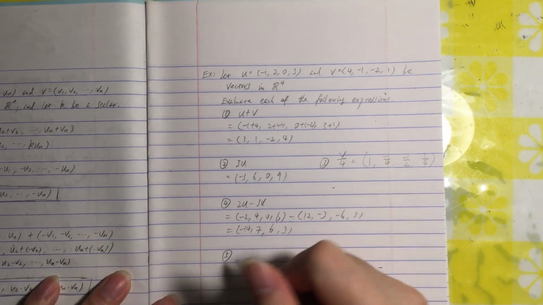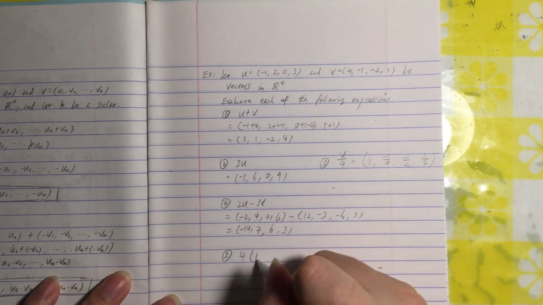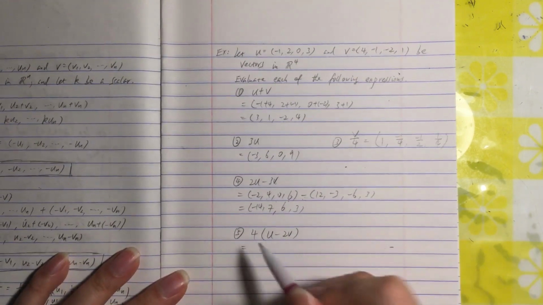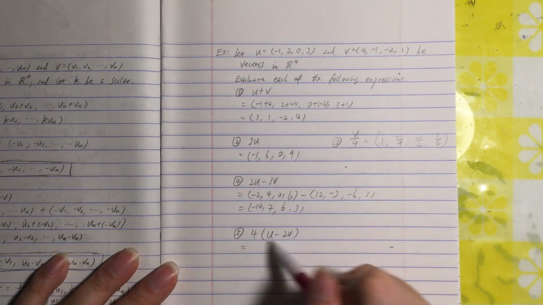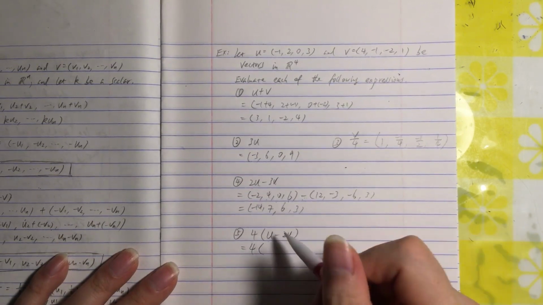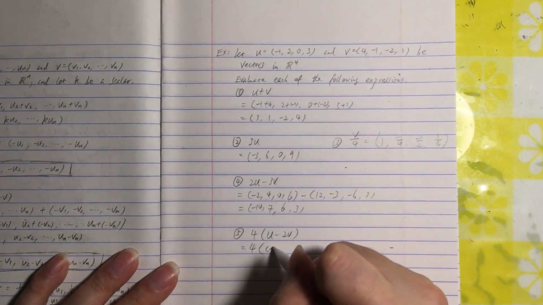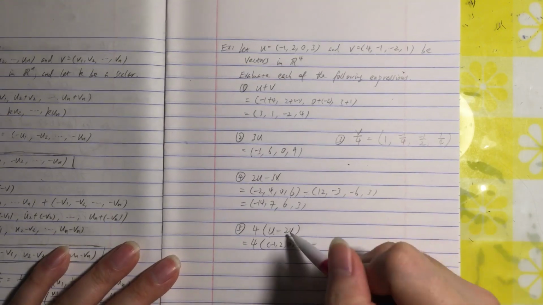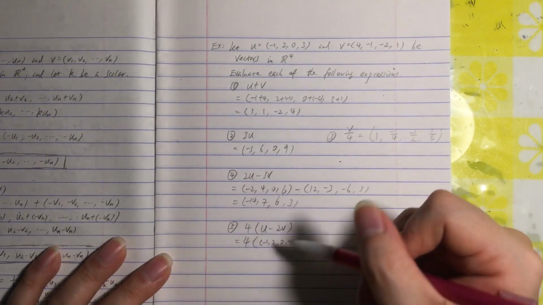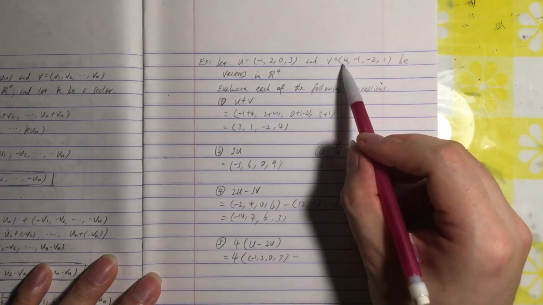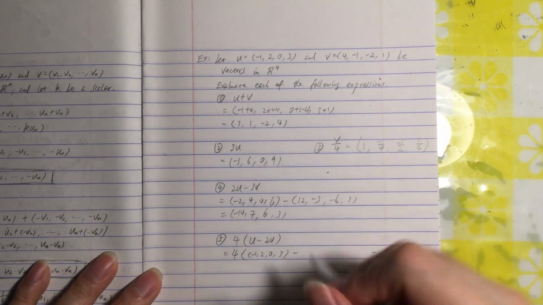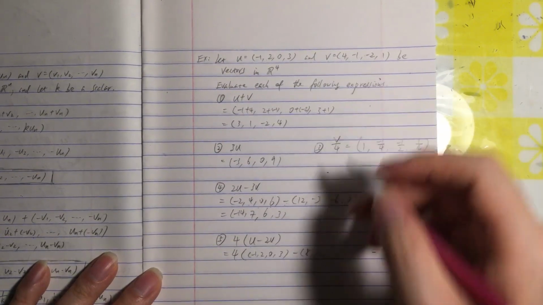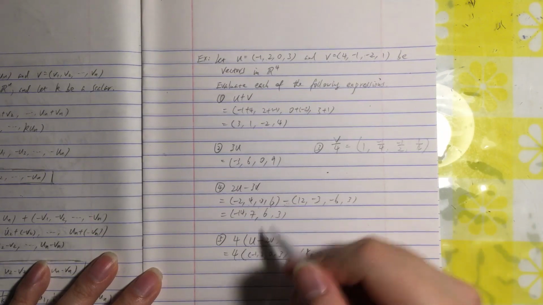Next, how about the vector 4 times u minus 2v? For 4 times u minus 2v, do the parentheses first. u is the vector -1, 2, 0, 3, minus 2 times v. For 2 times v, you take 2, multiply to each component in vector v. I get 8, -2, -4, and 2.